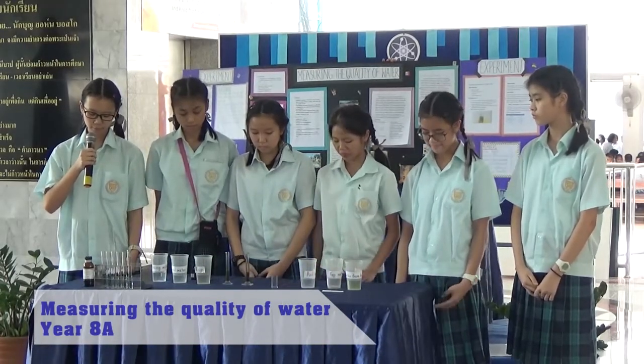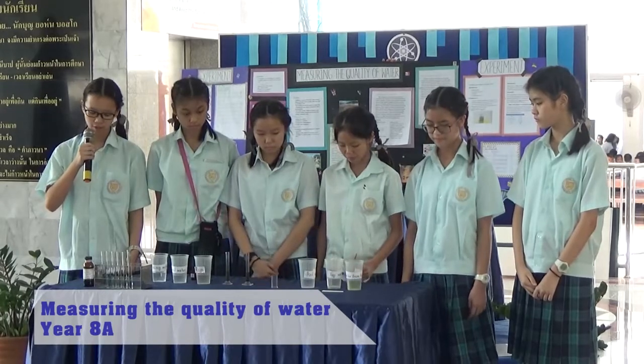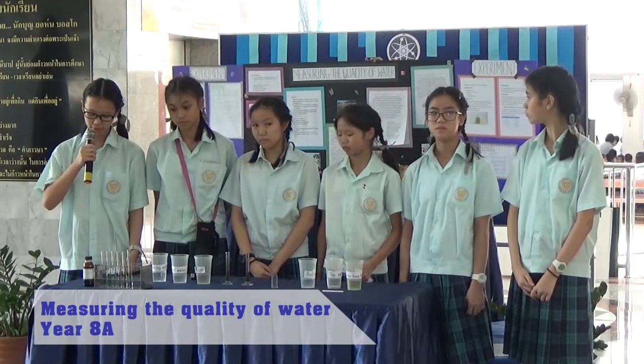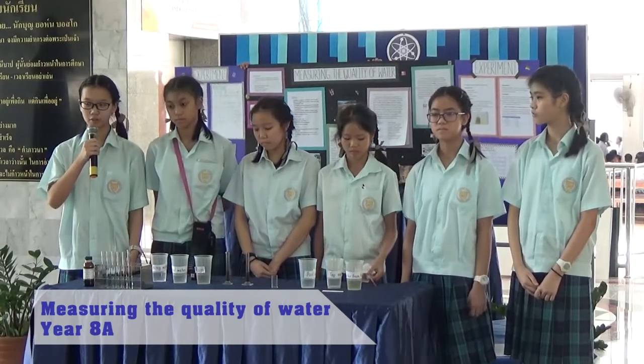Too much calcium could lead to the increased risk of osteoporosis, nephrolithiasis, kidney stone, colorectal cancer, hypertension and stroke, coronary artery disease, insulin resistance, and obesity.